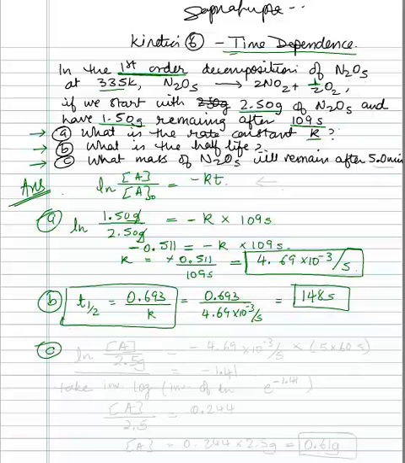And then the last question, what mass of dinitrogen pentoxide will remain after 5 minutes? So again we have to use this equation.